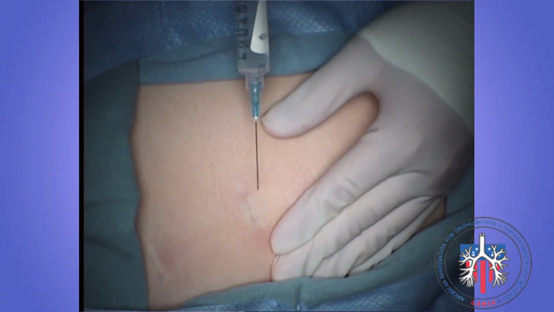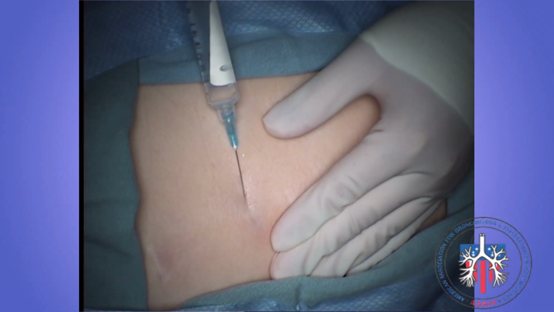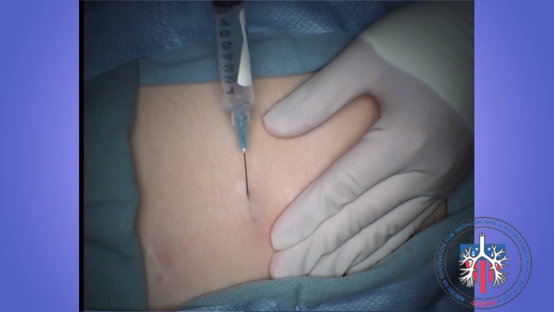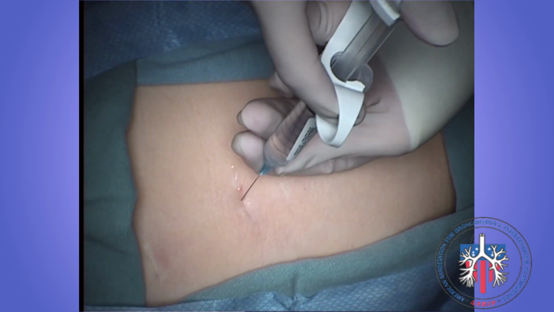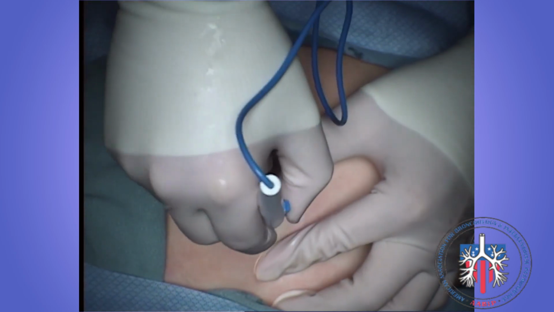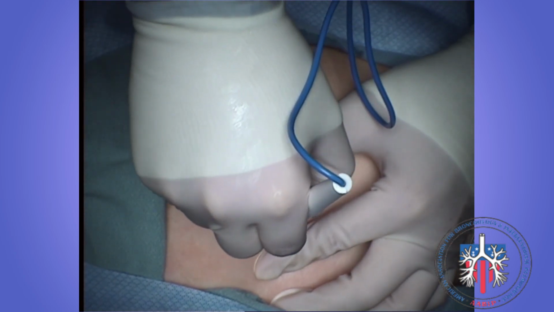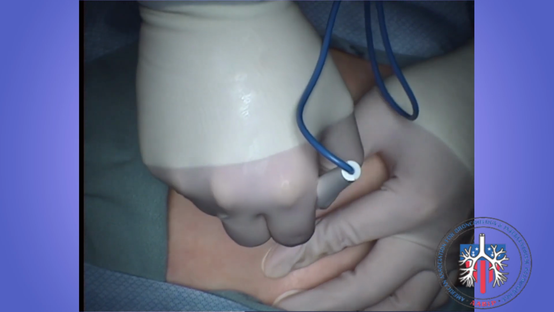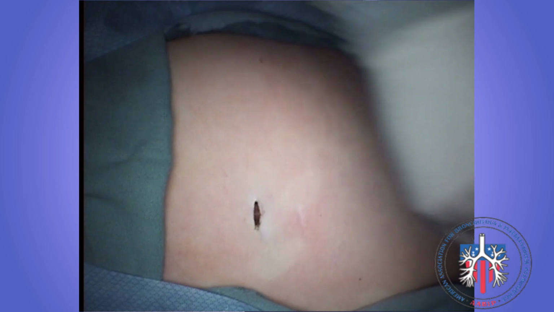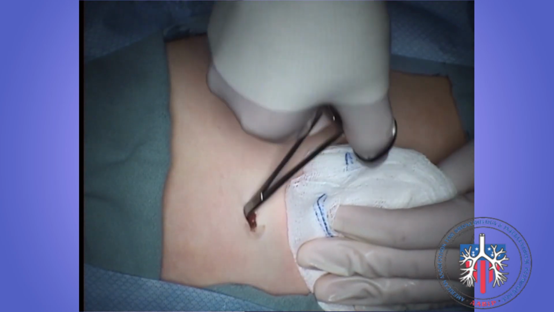Once the entry site is confirmed and marked, we inject local anesthesia to the entry site. Confirmation of entry site is gained by aspirating fluid with a finder needle. Once anesthetized, we use electrocautery to provide a 1 to 1.5 centimeter incision, then enter the pleural cavity with a combination of electrocautery and mechanical dissection.